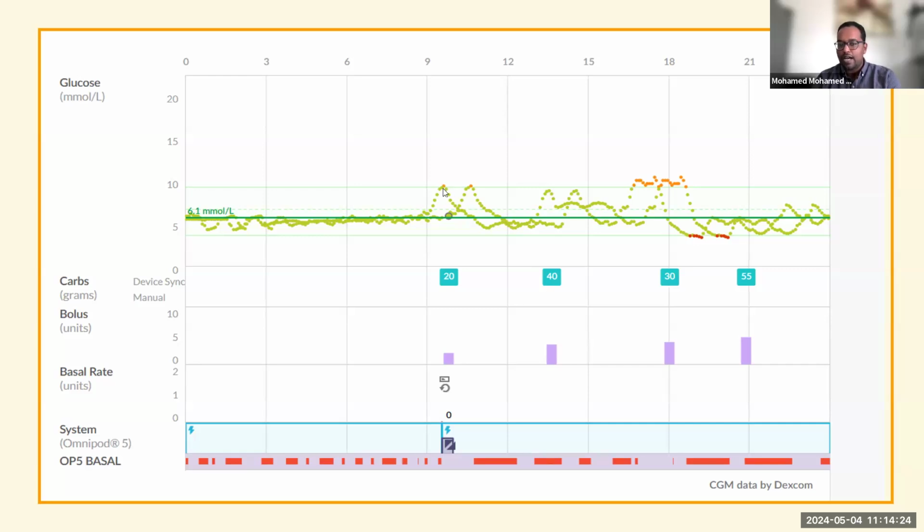As it's going down, the pump reads that if it continues giving the basal insulin, it will go even further. So it stops giving the insulin here to prevent hypoglycemia. It restarts once it has stabilized, but then there's a dip here, so it stops giving here. The pump basically stops giving insulin when there's a risk of hypoglycemia.